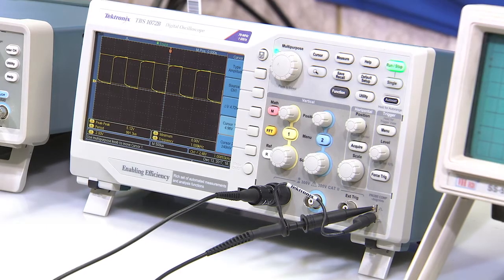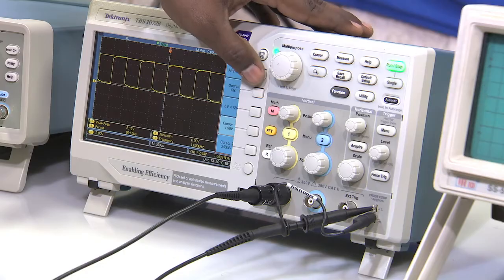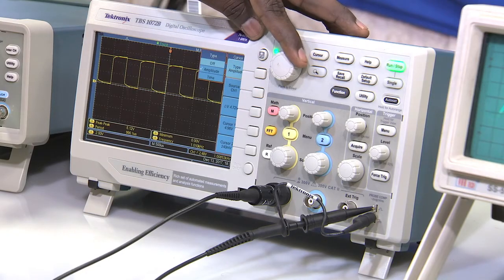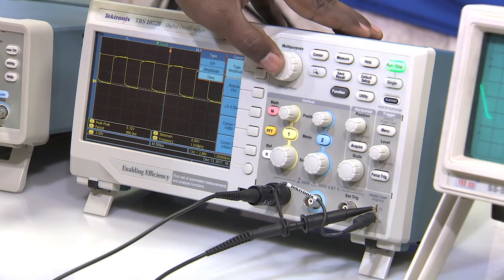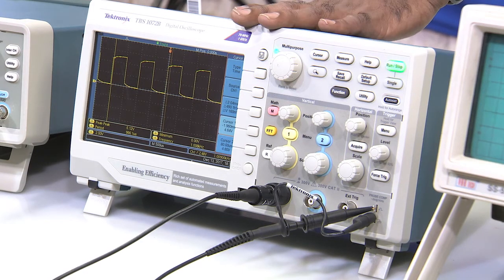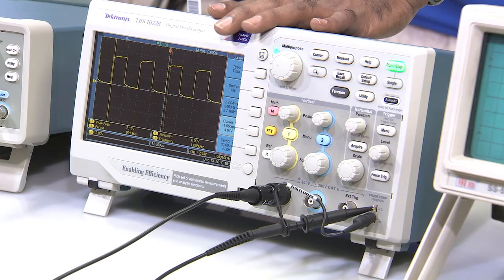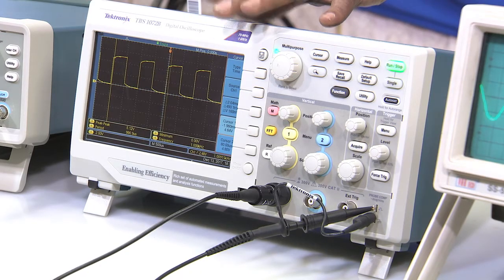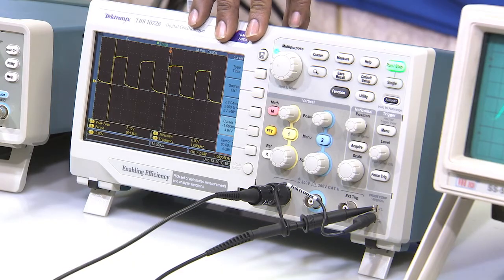This is a 70 megahertz oscilloscope, you can see the 70 megahertz on the top, alright. Other than that, save and recall is the same function: you can save the signal and recall it later. Default setup is whatever setup is given by the manufacturer, and we can use the default function.